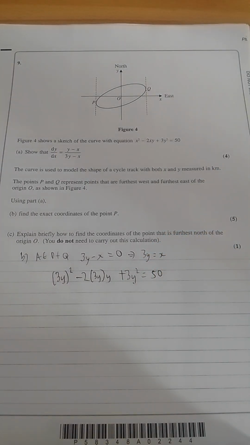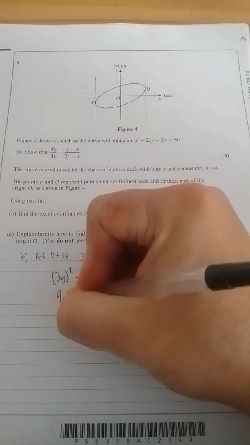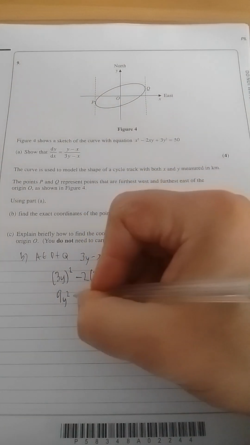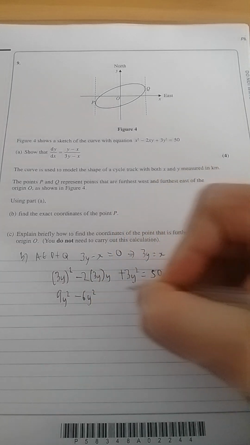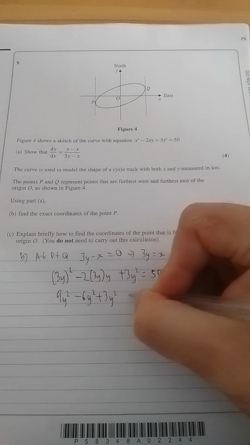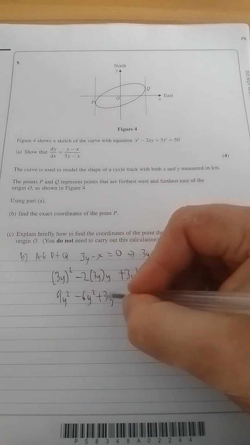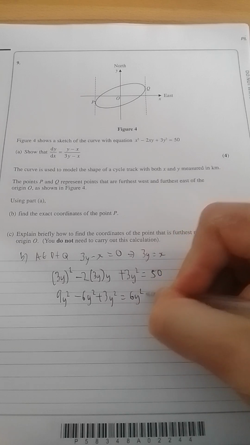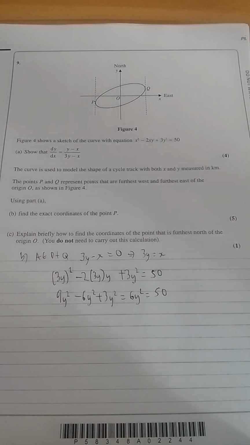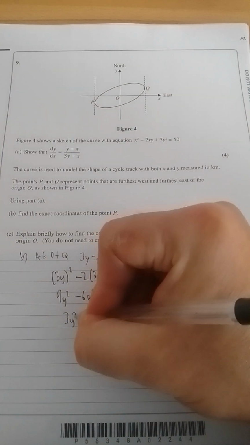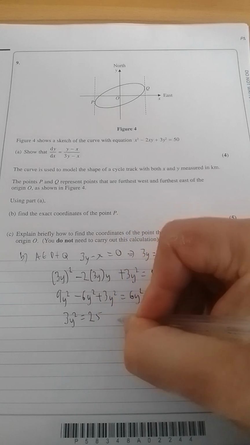Now if you look at the terms on the left hand side, the first one is (3y) all squared, which is the same as 9y squared. So we write that out. The next one is minus 6y squared, and the last one is still 3y squared, and if we simplify that, that gives us 6y squared is equal to 50. Of course, we can divide both sides by 2. So 3y squared will be equal to 25.